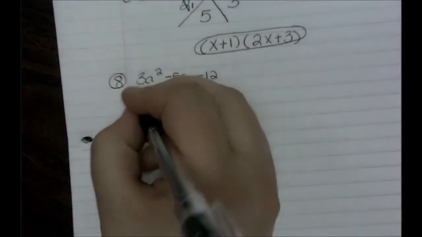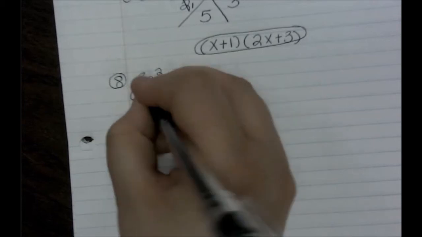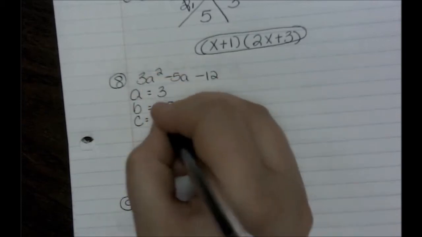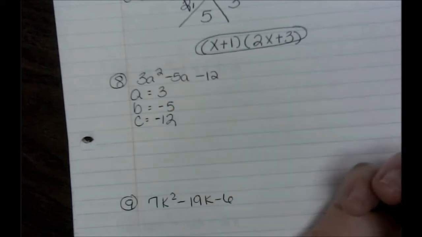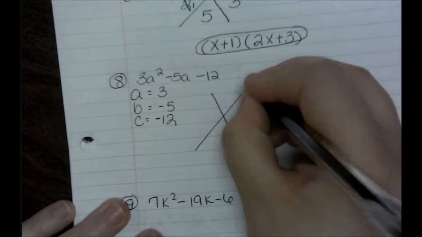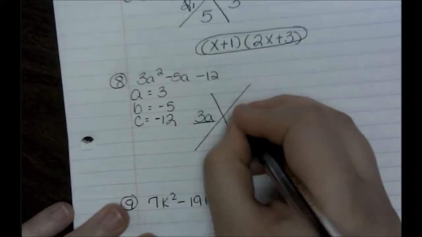Now let's try number 8. Identify my a, b, and c. A is 3, b is -5, c is -12. So my 3a goes up top.